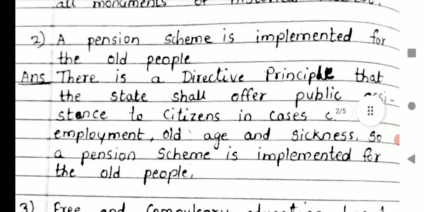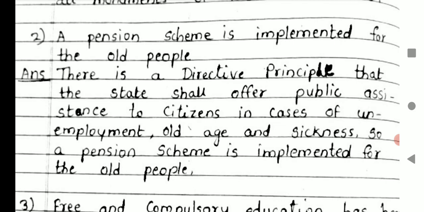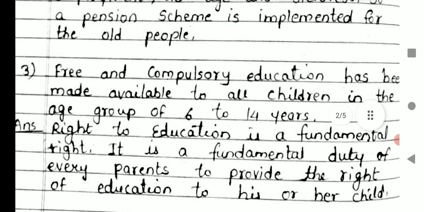Second, a pension scheme is implemented for the old people. Answer, there is a directive principle that the state shall offer public assistance to citizens in case of unemployment, old age and sickness. So a pension scheme is implemented for the old people.